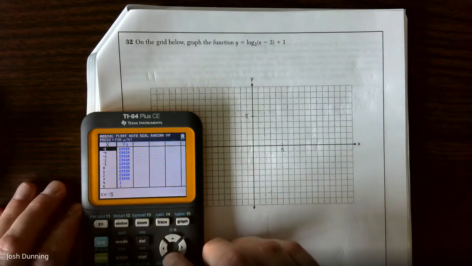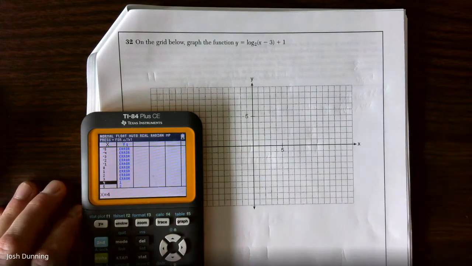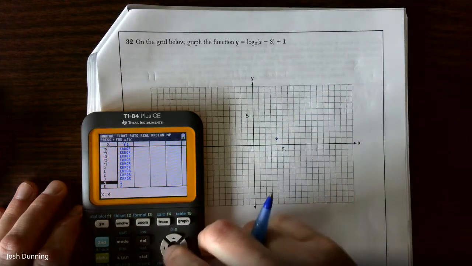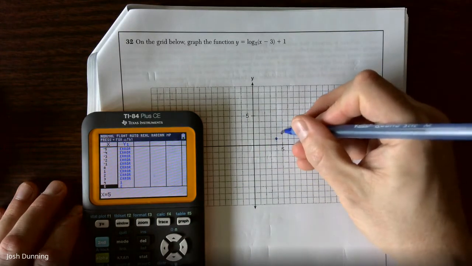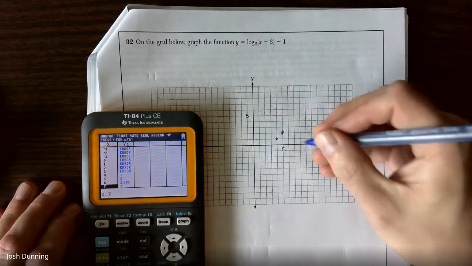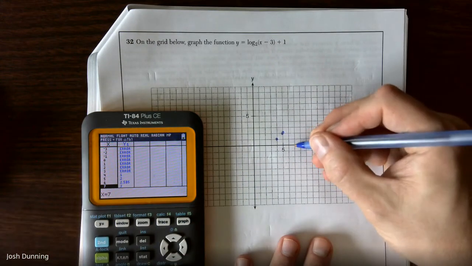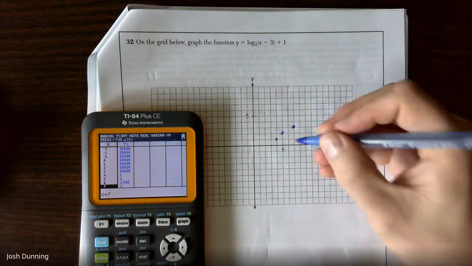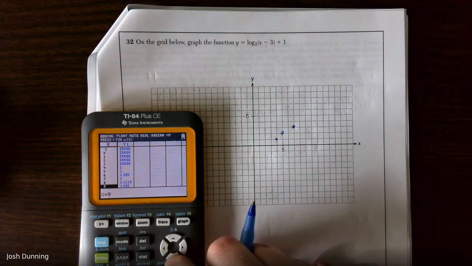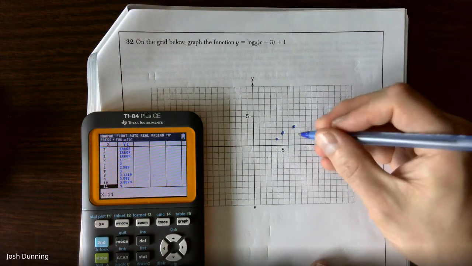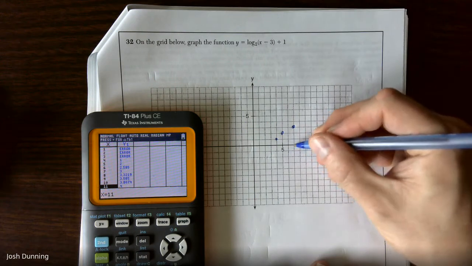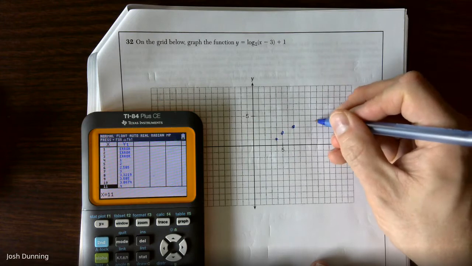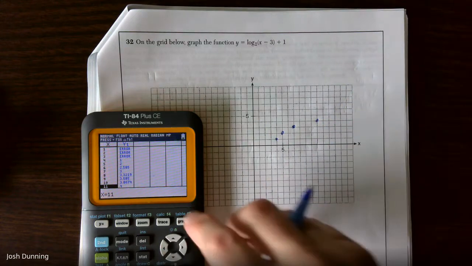In the table, 4 is 1, 5 is 2, 7 is 3, and 11, so 6, 7, 8, 9, 10, 11, is 4. And I think that's enough.